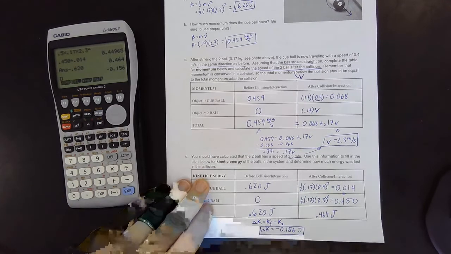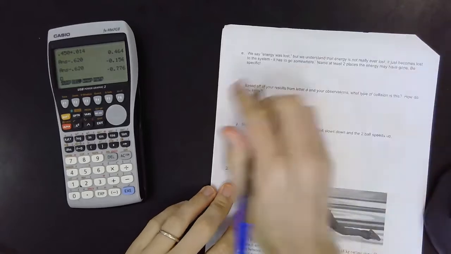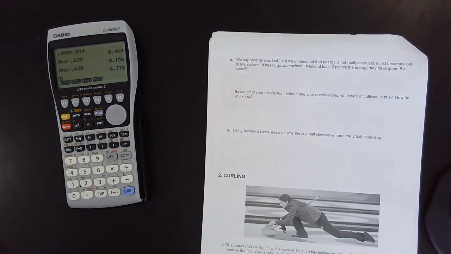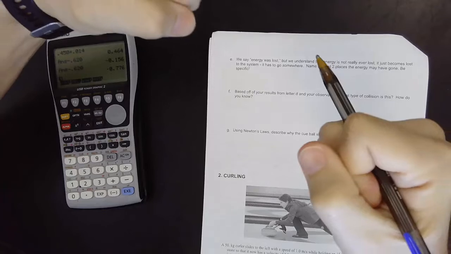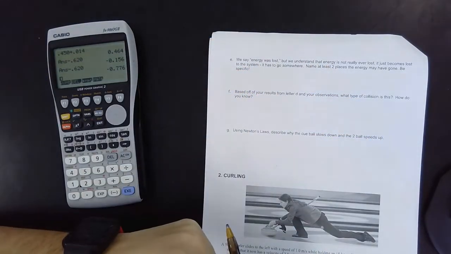We've answered letter D. Let's move on to the next question. More fun ahead. Letter E. We say energy was lost. But we understand that energy is not really ever lost. It just gets lost to the system. It has to go somewhere. So thinking about those two balls running into each other, where could the energy go?